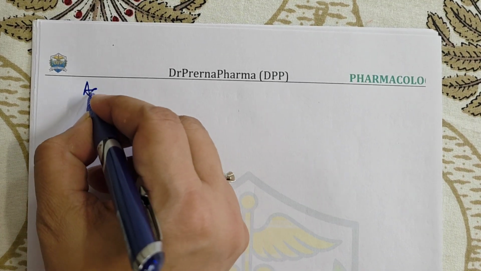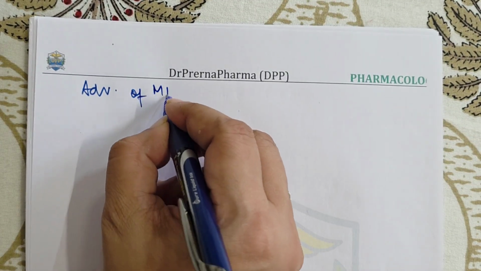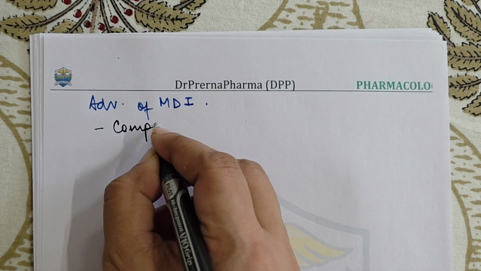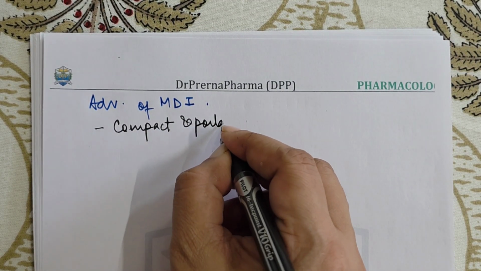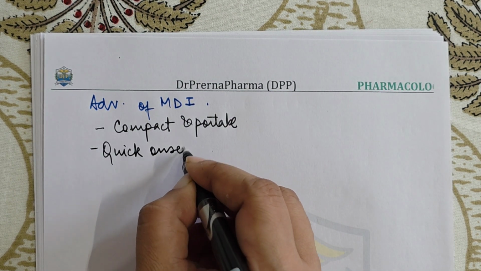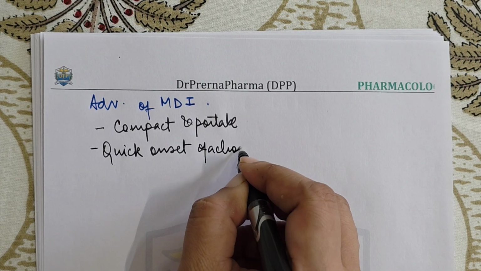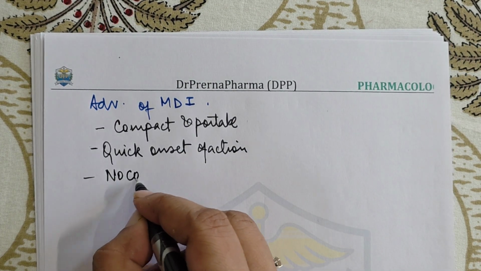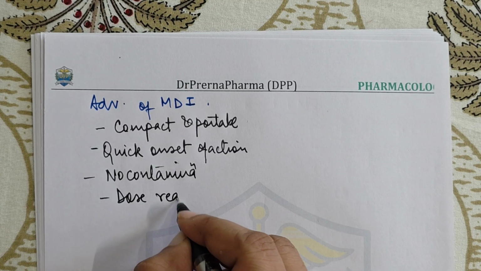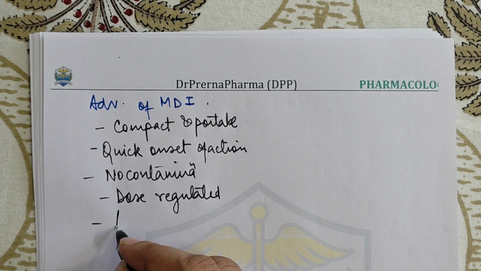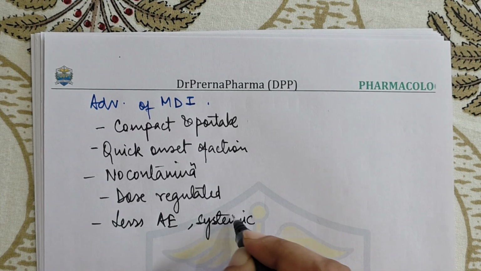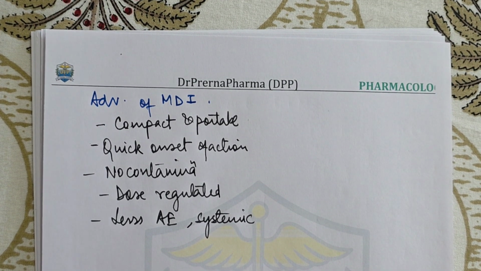So what is the advantage of a meter dose inhaler? The first advantage is that it is compact and portable, right? Then it has a quick onset of action. There is no risk of any contamination from outside agencies. Dose can be regulated, and there are fewer adverse effects, because systemic adverse effects are less, as the dose used is not very high.